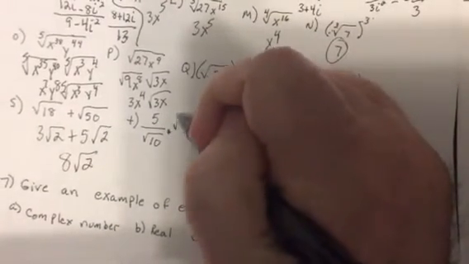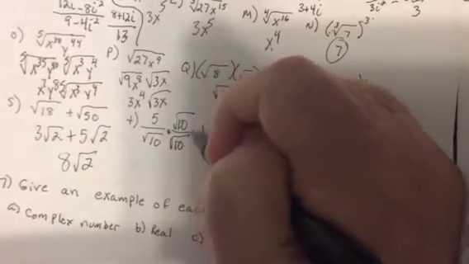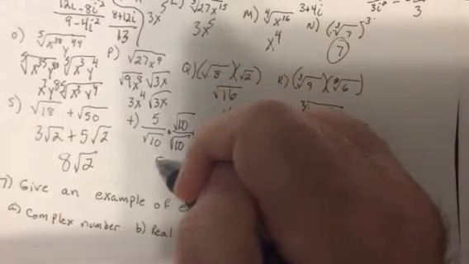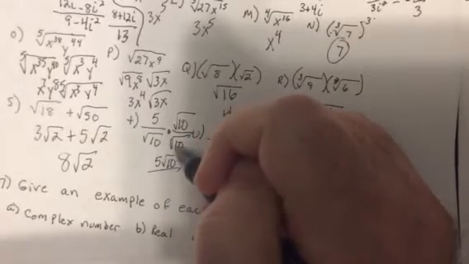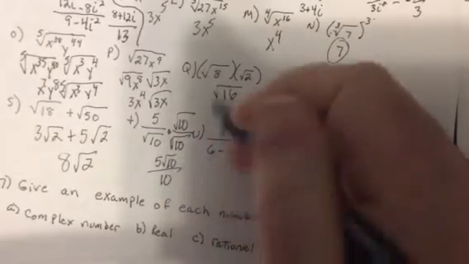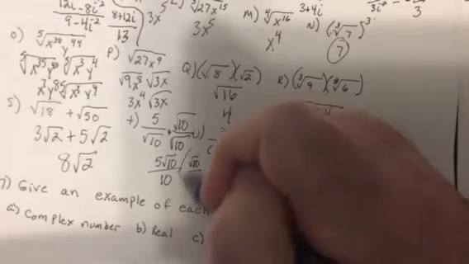This one, we got to get rid of the square root, but 2 of the same thing is a perfect square. We can take it. So this would be 5 square root of 10 over square root of 100. Square root of 100 is 10. Then I can reduce that. Square root of 10 over 2.